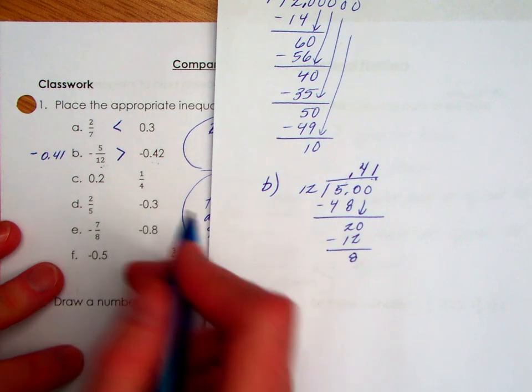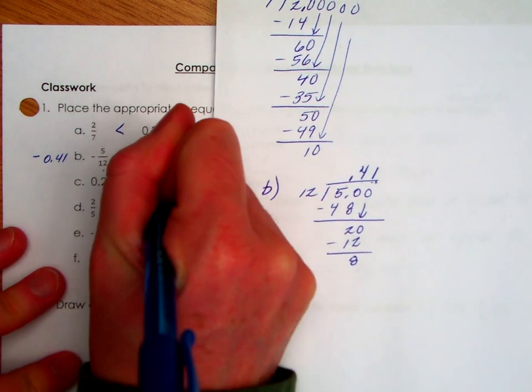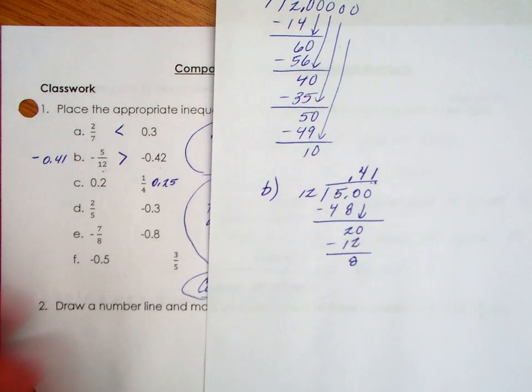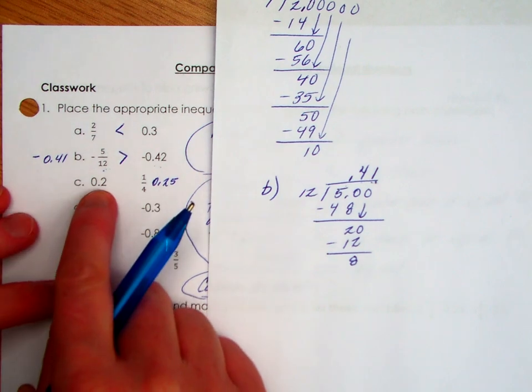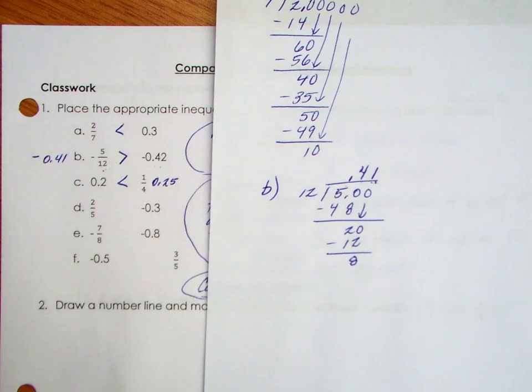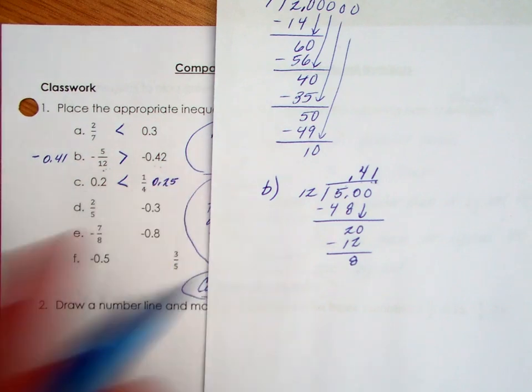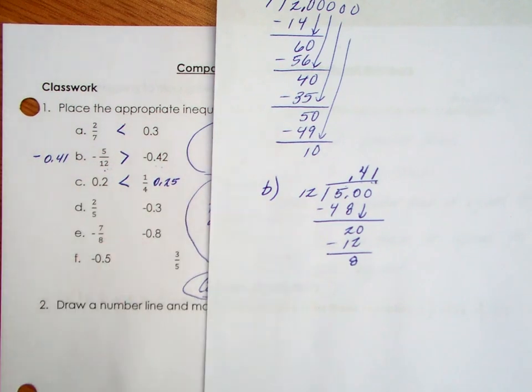Now, this is one we did in class. I have 1/4 memorized. 1/4 is 0.25, aka 25 hundredths. 2/10 is less than 25 hundredths. That's like saying 20 cents and 25 cents. 20 cents is less than 25 cents.